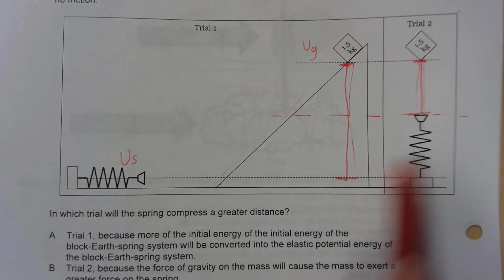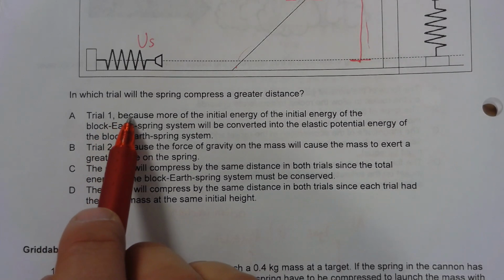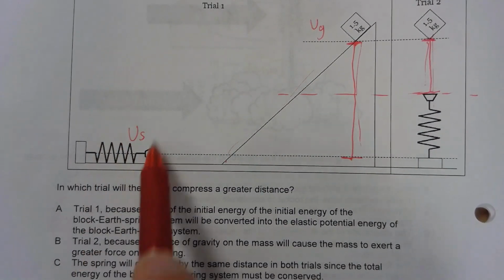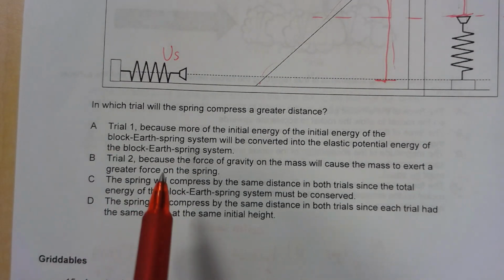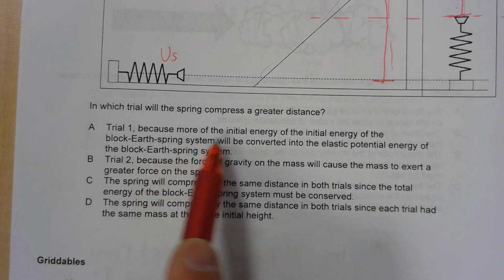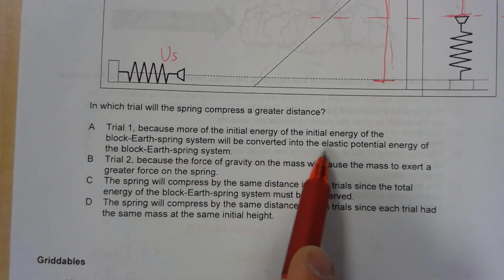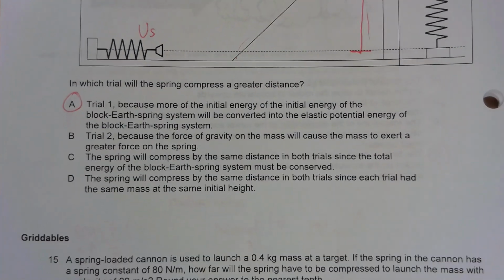So before I even look at the answer choices, I already know all of this. So let's see. Based on just this description, it should compress more right here because it's traveling a further distance. So A says in trial 1, more of the initial energy of the block-Earth-spring system will be converted into the elastic potential energy. So that's true, but let's make sure everything else is false.